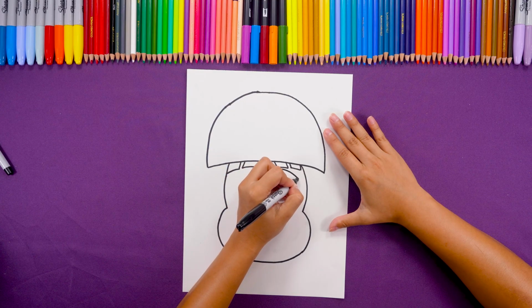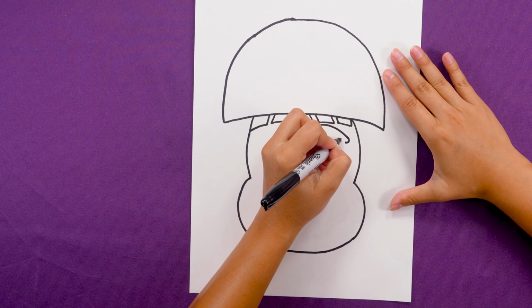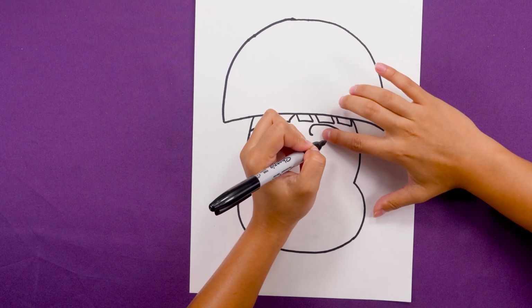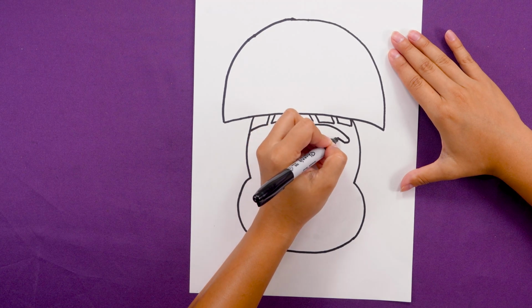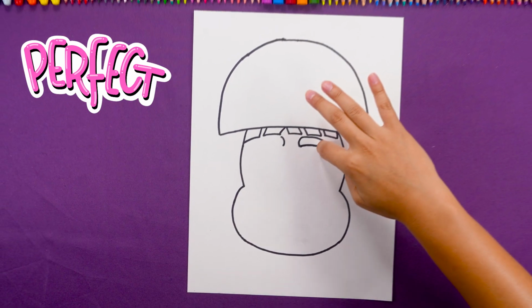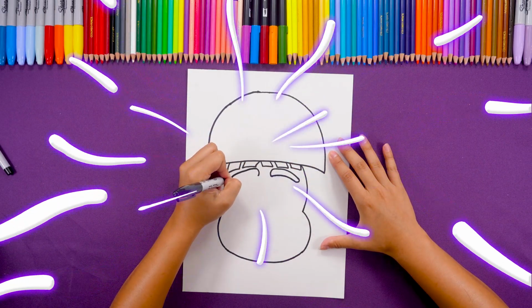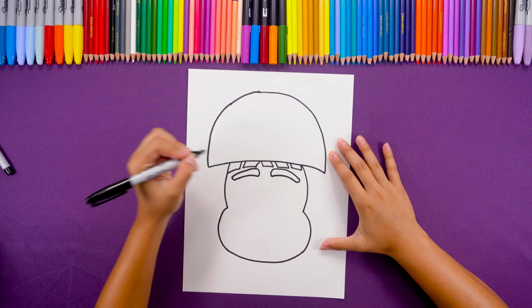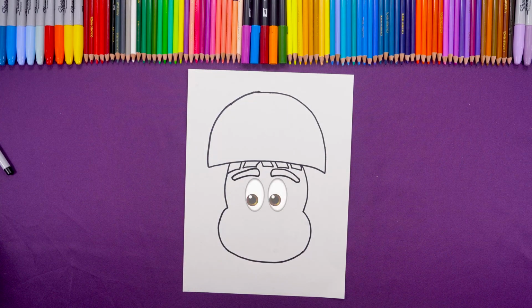I'm gonna make a backward C, and then I'm gonna start off skinny or closer, and then I'm just gonna go a little bit wider. So here we're going skinny, and then I'm just gonna get wider as I get to this point. There you have one eyebrow, and I'm gonna do the same thing on this side. So there we have his eyebrows. And then the next thing we could do is draw his eyes.